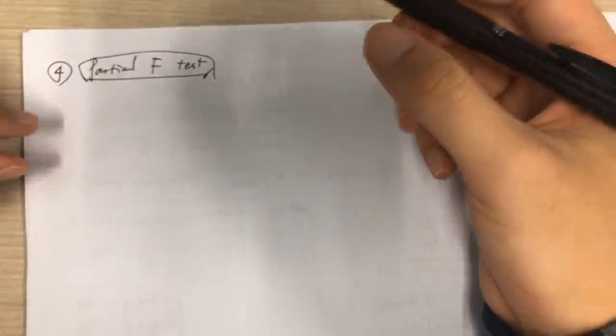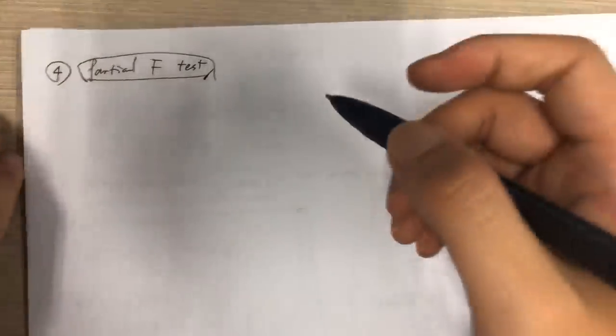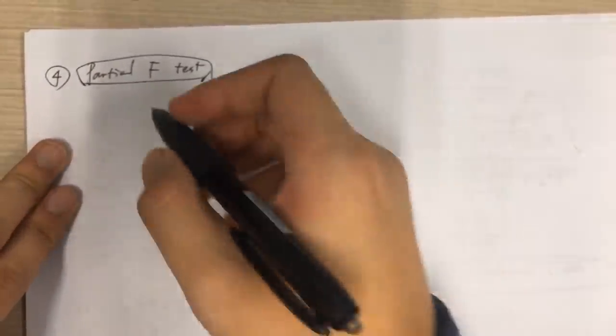Okay, so the partial f-test is the only test that cannot be done using Excel, okay? So you have to solve that using your hands. So you need to perform your hand calculations, okay? So the partial f-test is there to determine if you can reduce your full model to the reduced model.